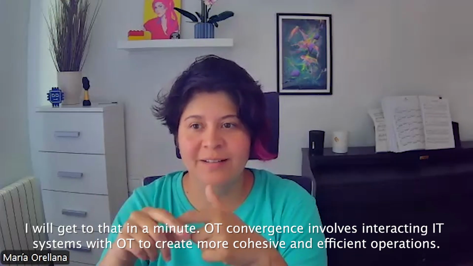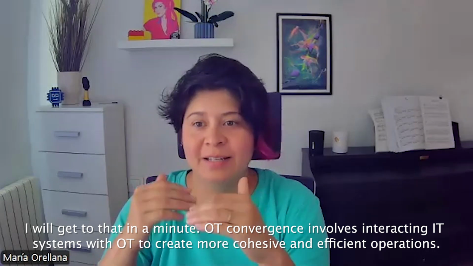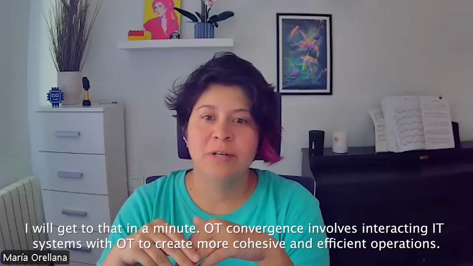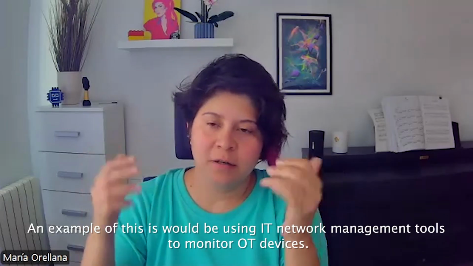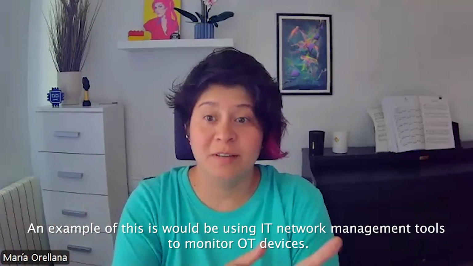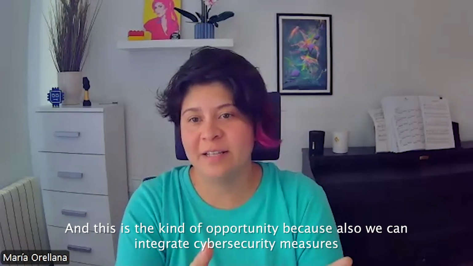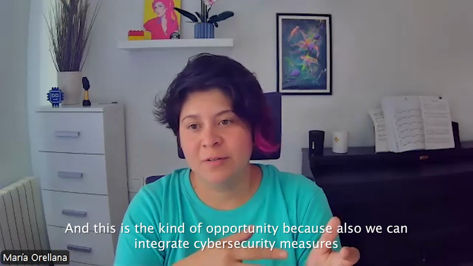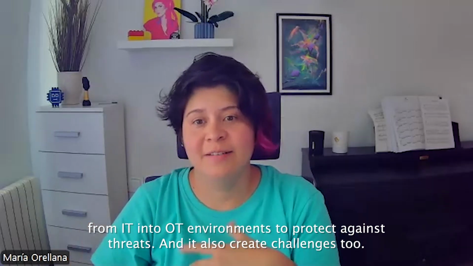I will get to that in a minute. OT convergence involves interconnecting IT systems with OT to create more cohesive and efficient operations. Examples of this include using IT network management tools to monitor OT devices, right? And these are the kind of opportunities, because we can also integrate cybersecurity measures from IT into OT environments to protect against threats.